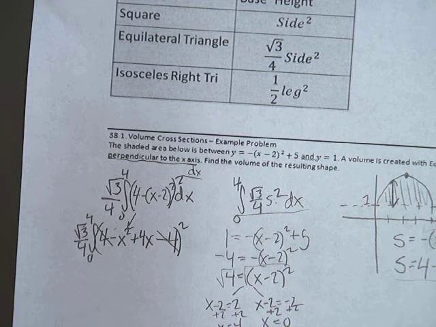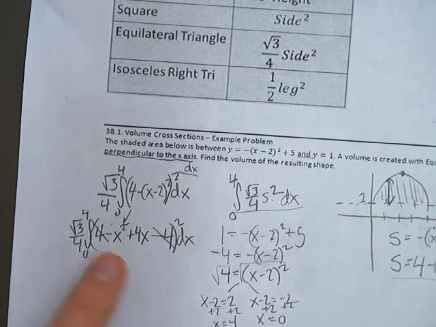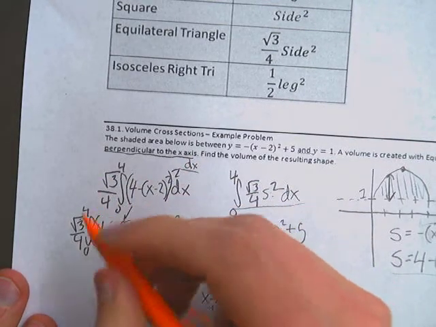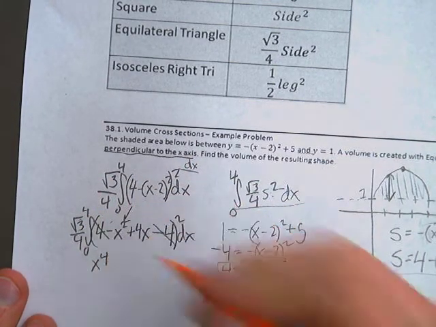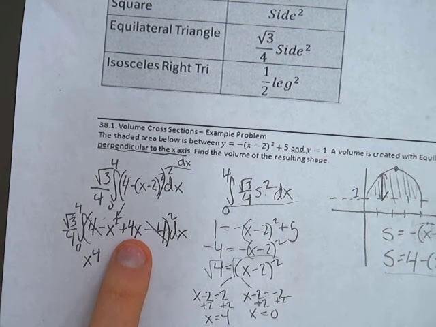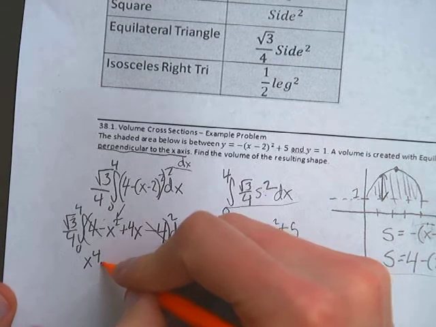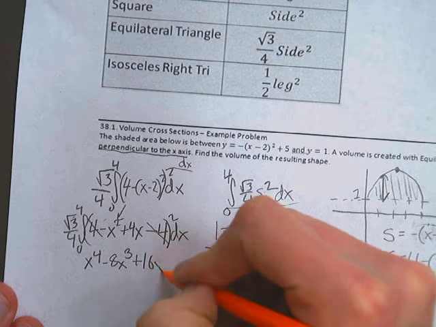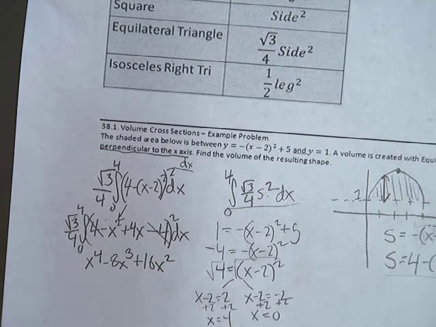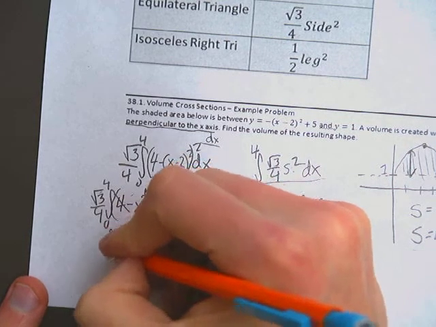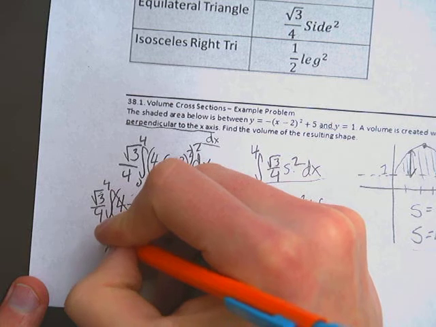I'm going to square this also before I integrate. So x squared squared, or negative x squared squared rather, is x to the 4th. My middle term in FOIL would be these two multiplied together times 2. That's a minus 8x cubed. And my last term is plus 16x squared. Alright, now that this whole thing is expanded out, I'm in really good shape to integrate this from 0 to 4 and multiply by root 3 over 4.